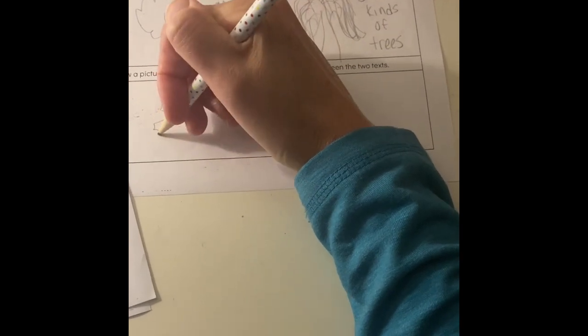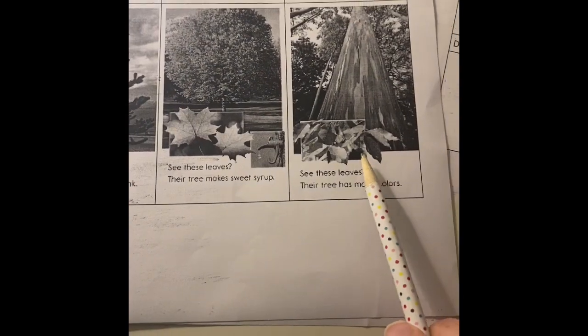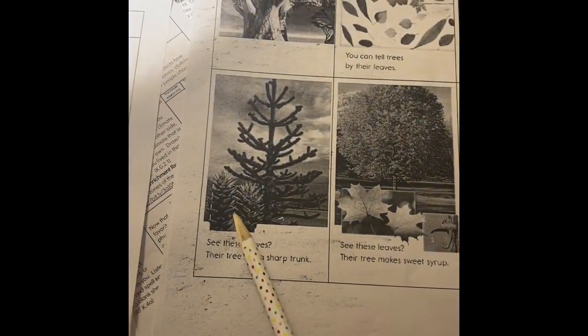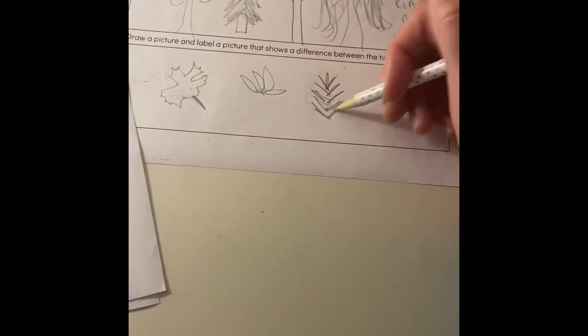Oh my, that is not my best leaf, but there we go. That's good enough. Some leaves might look like this. I'm kind of seeing leaves like that in this picture. This one has spiky leaves, kind of like that. Okay. Let's see if I can find any others that would be good to draw.